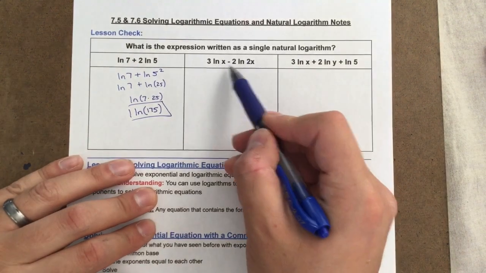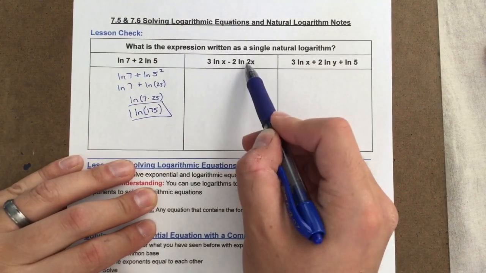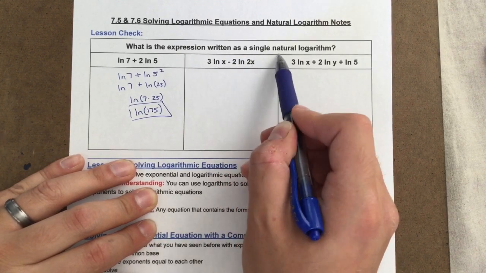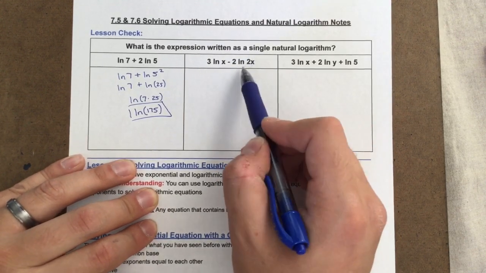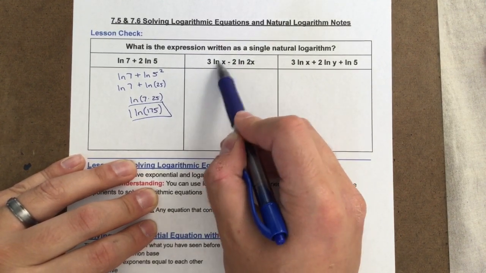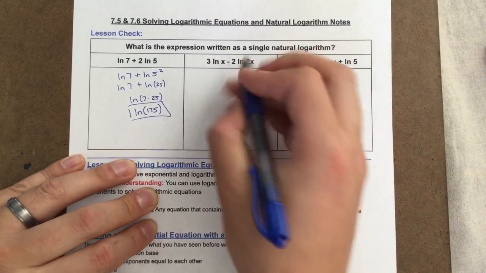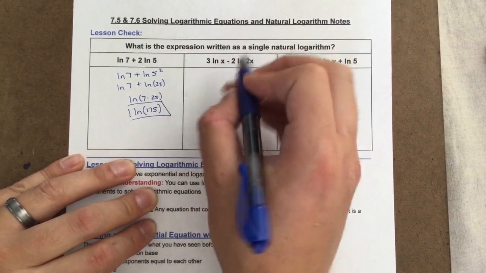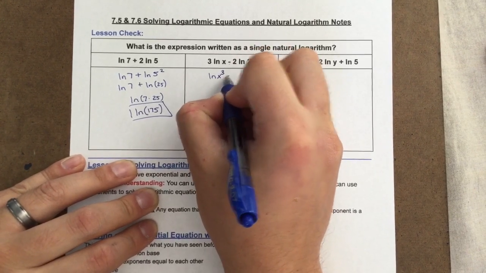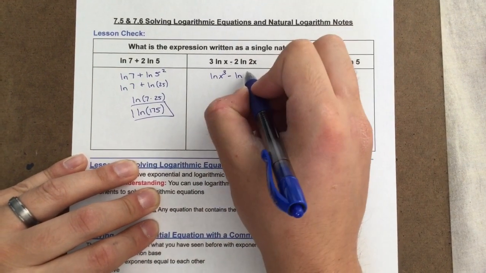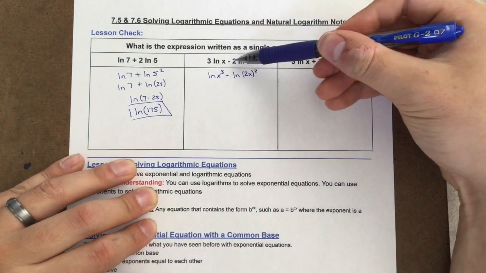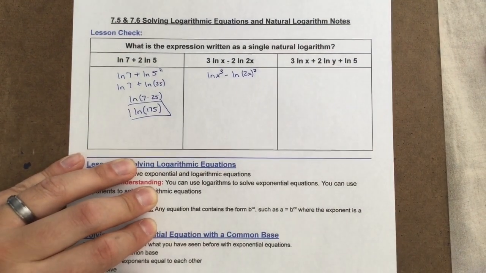For this one, we have, again, the power property. We can also see that this one already has the product property, but we're trying to put it into a single logarithm, not expand it. So I'm just going to use the power property, and then I can see there's going to be a quotient, and this one's a power as well. So first I'm going to move the 3 and the 2 for the power property. So this will be ln of x cubed minus the natural log ln of 2x squared, making sure that this whole 2x is in parentheses.